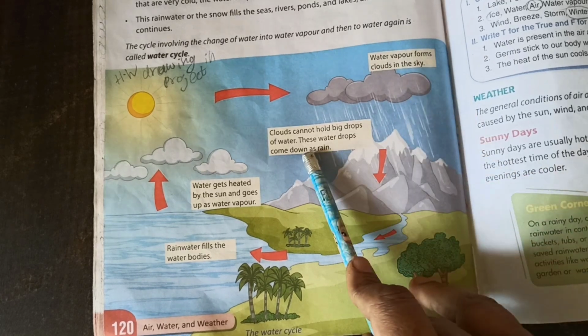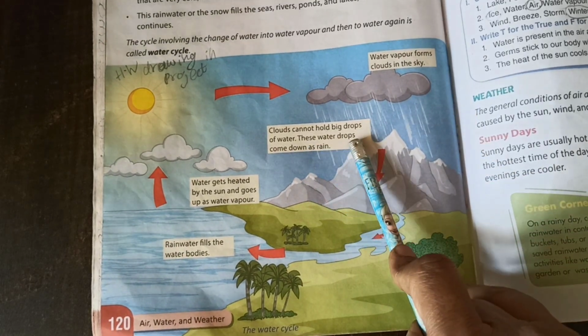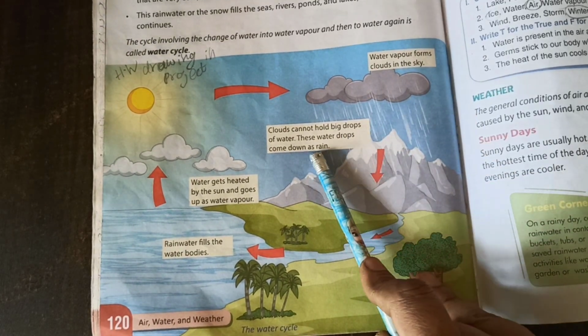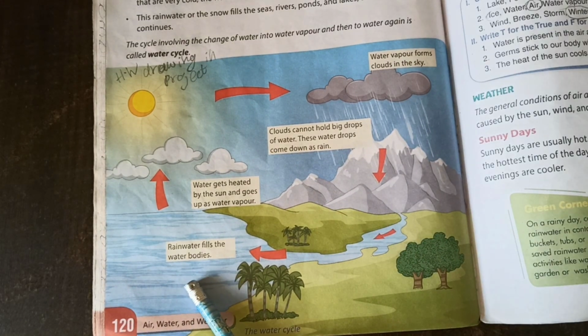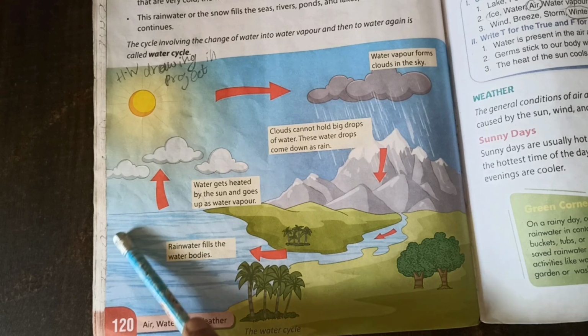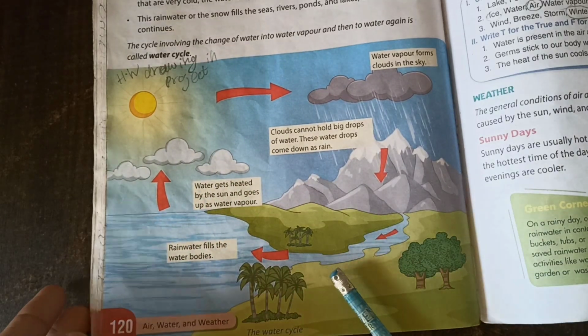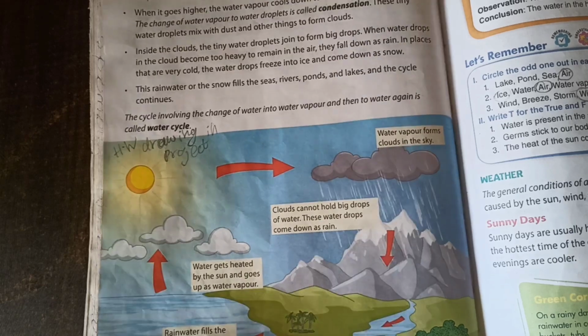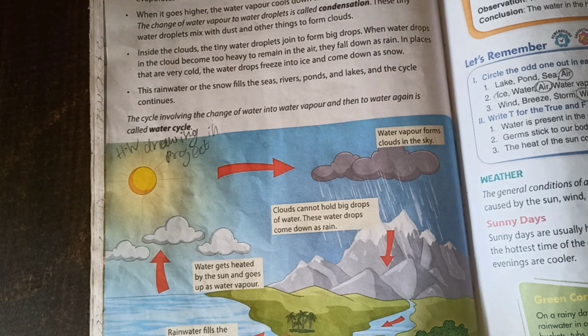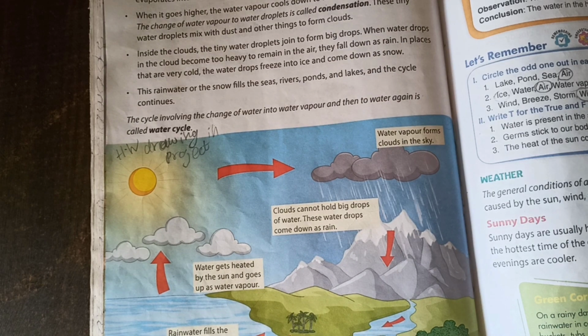Third, clouds cannot hold big drops of water. These water drops come down as rain. Fourth, rain water fills the water bodies and continues this cycle, the water cycle. Draw this, label it and explain your points.